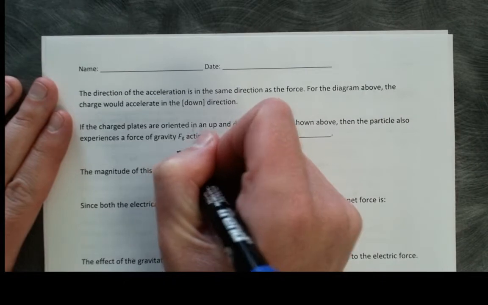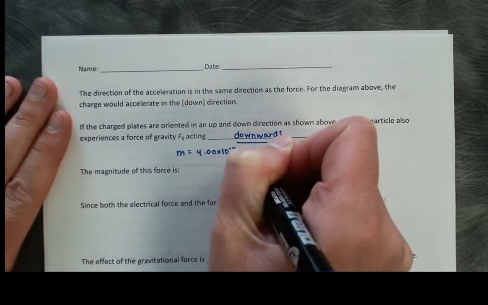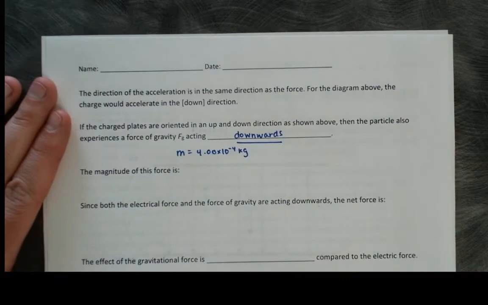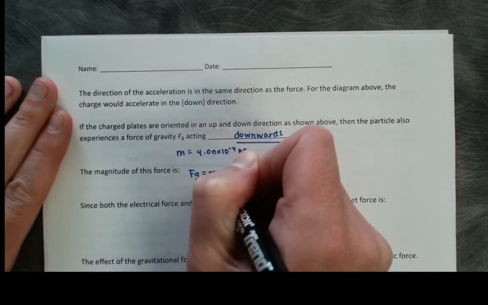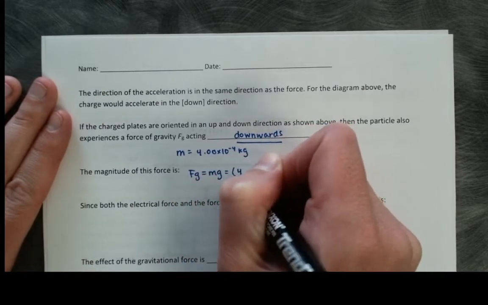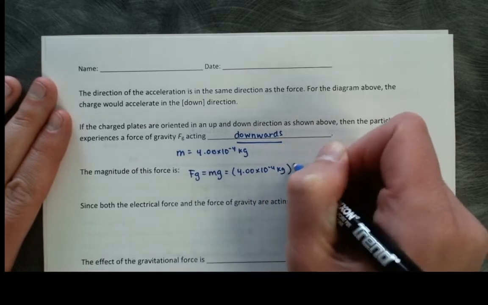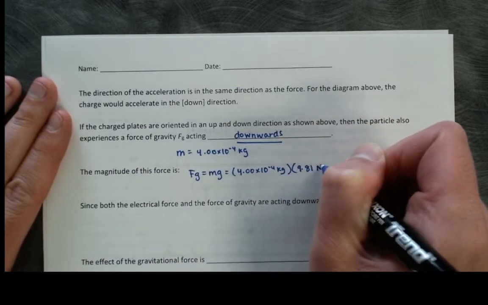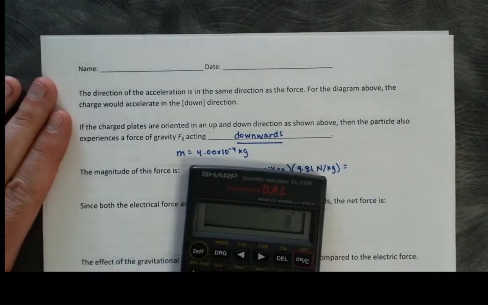So let's revisit the example. The mass of that particle was really small. If we wanted to find Fg, let's remember that Fg equals mg, which equals 4 times 10 to the negative 4 times 9.81 newtons per kilogram. See, we can never truly forget anything we learn in physics.